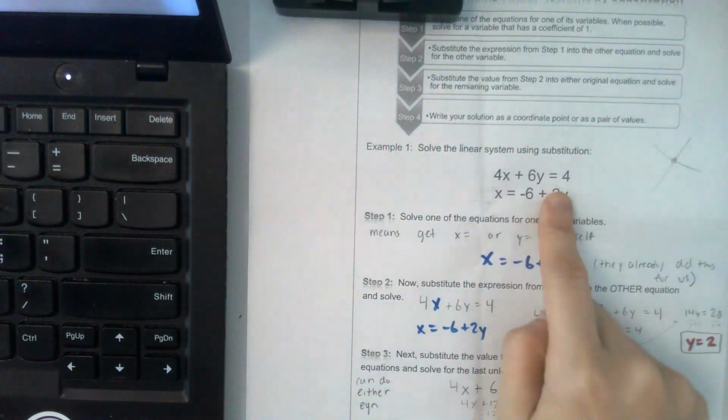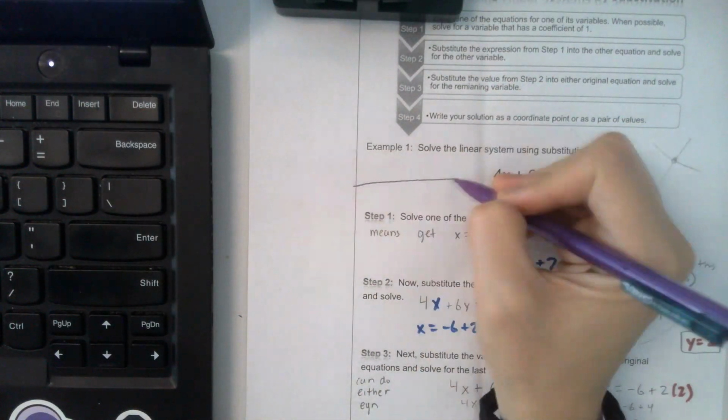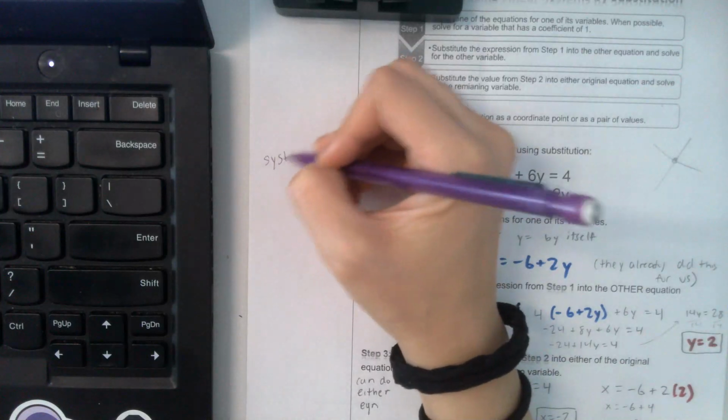And so I want to have a note over here, right? We have this system. This is called a system with two equations.